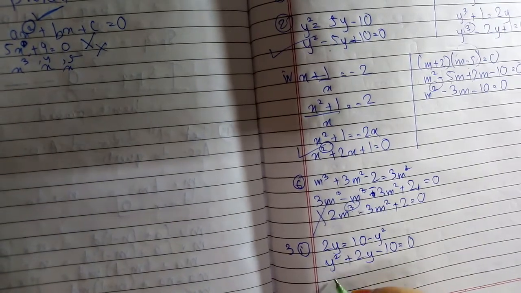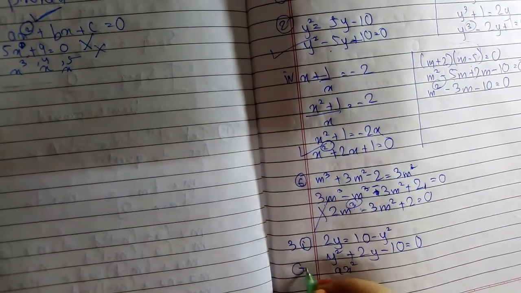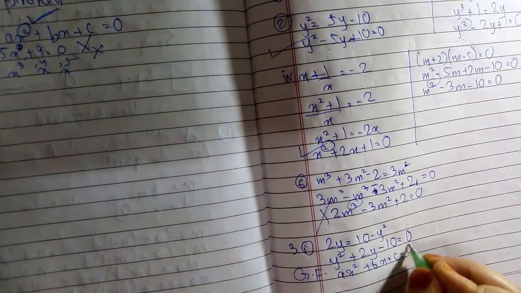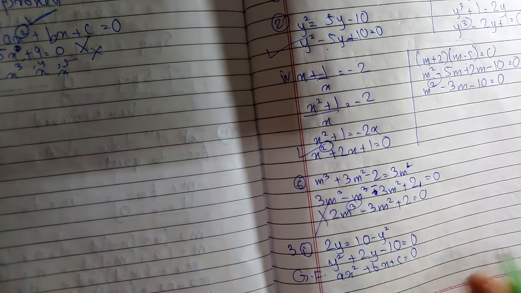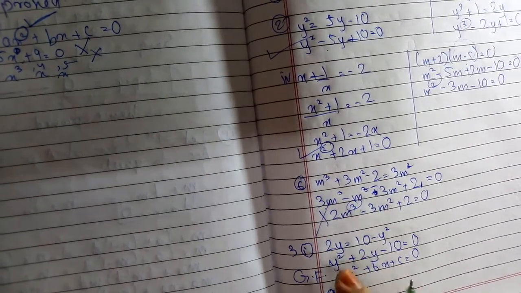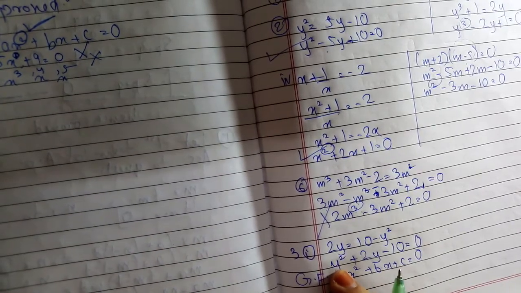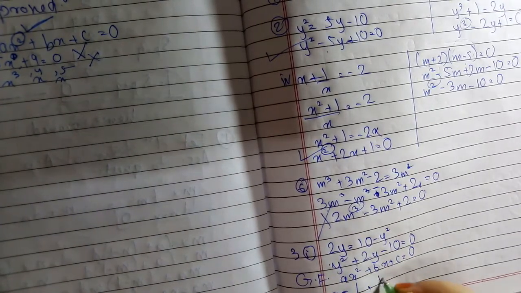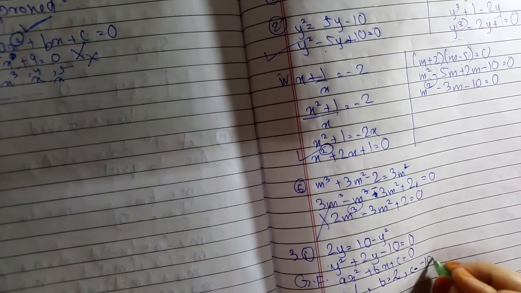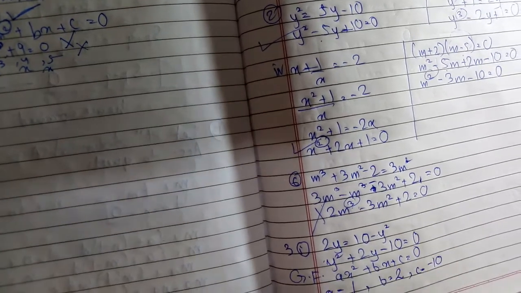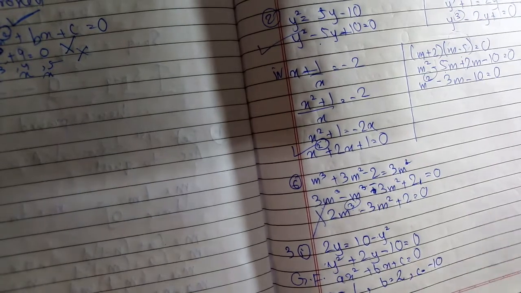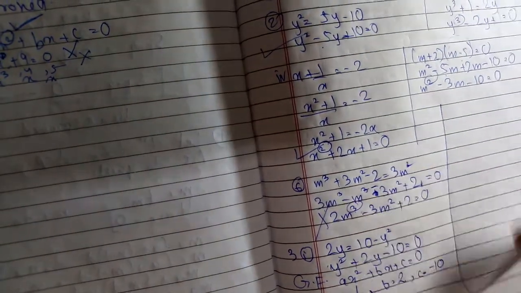Now compare this with the general form equation, ax square plus bx plus c is equals to 0. So let's write the values: a is equals to 1. No value is given for b's coefficient in y square, so a is 1, and the value of b is 2, and the value of c will be minus 10. So student, we have to write the values with their given sign. So here minus 10 is there, so we will write the value of c as minus 10. Now let's solve number 2.